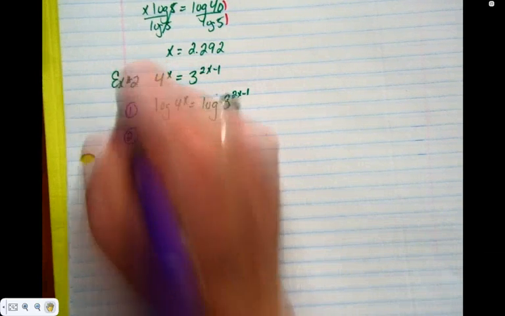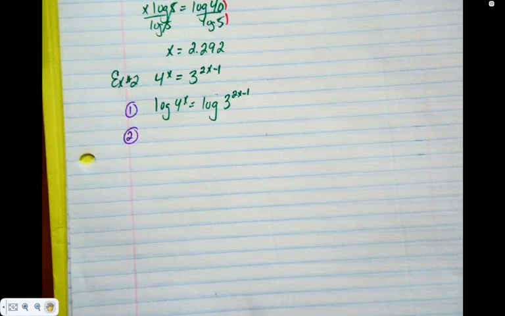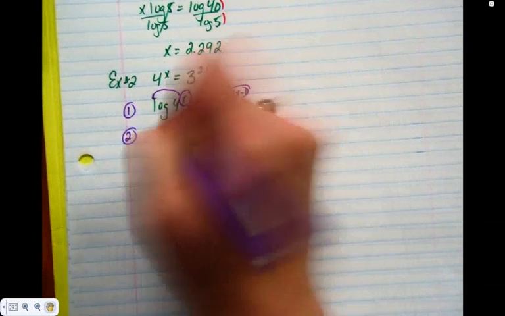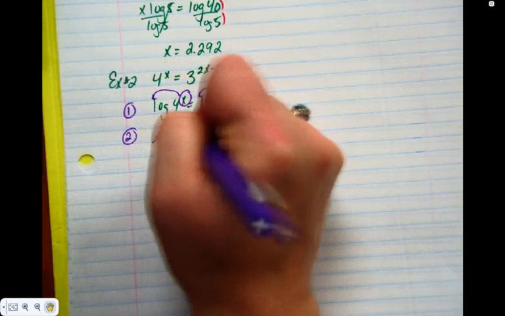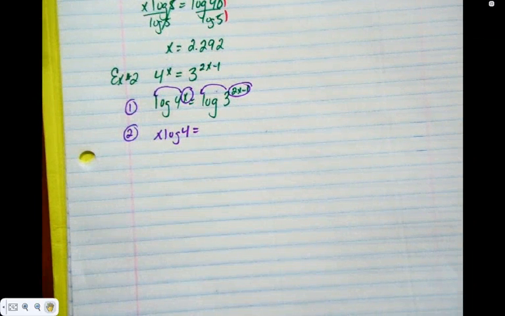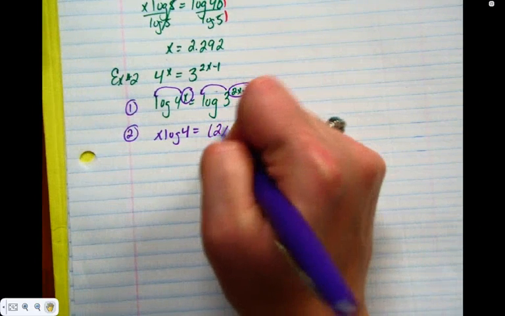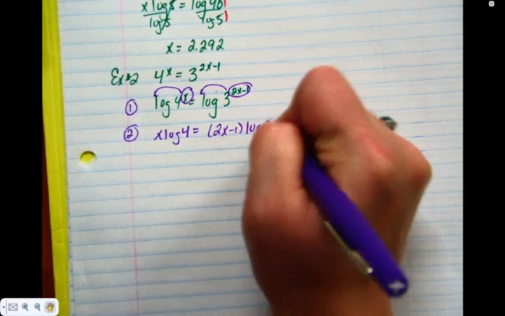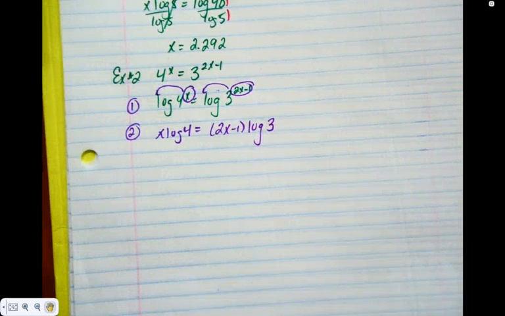Step number 2 is expand using log laws. So first thing, exponents become coefficients. So I have an x log 4. Now be careful here on the right-hand side because I need to bracket that exponent because he's a binomial. Okay, if I left it without the brackets, that's a half mark off on the exam.